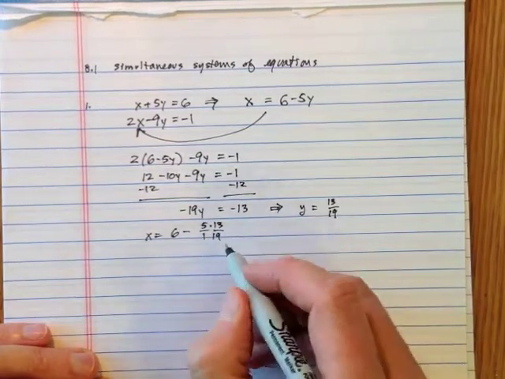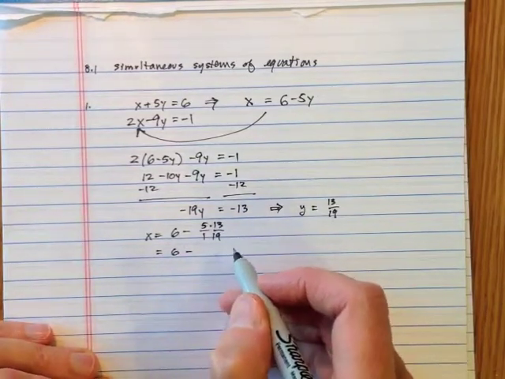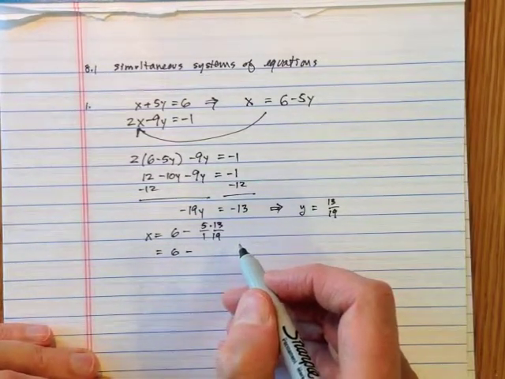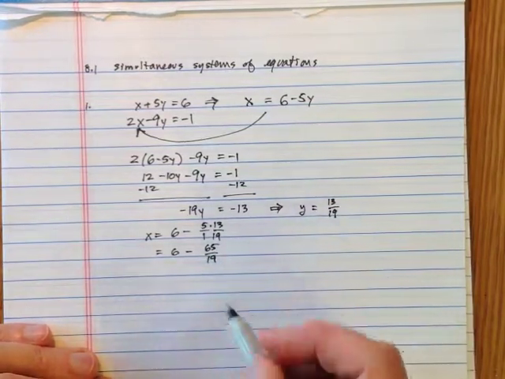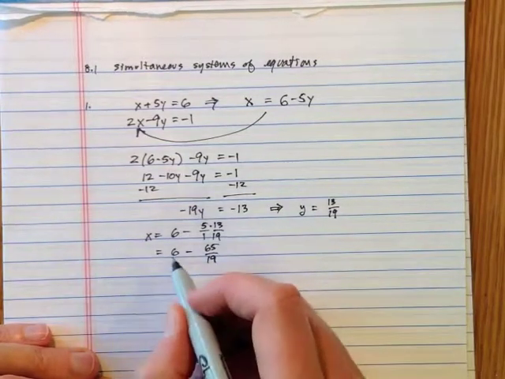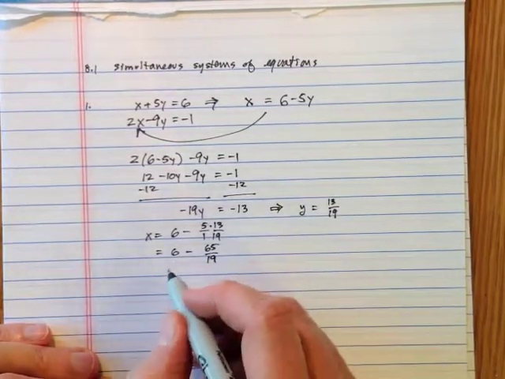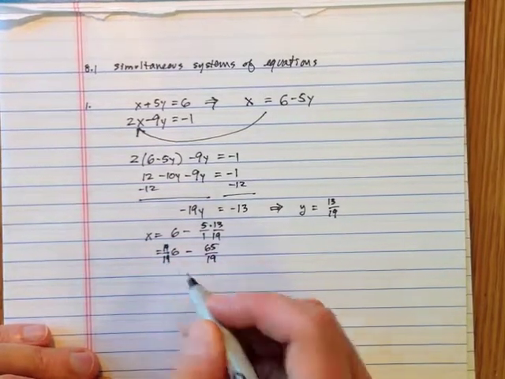So the 5 just multiplies in the numerator. What's 5 times 13? 65? 65 over 19. To complete adding these, I think I need to write 6 as some fraction with a 19 in the denominator. I just squeeze it in here, multiply top and bottom by 19.